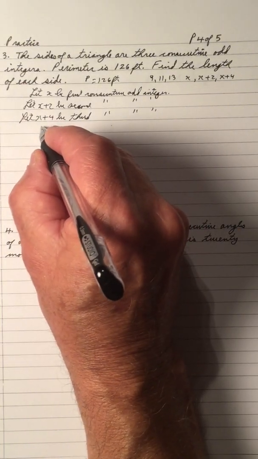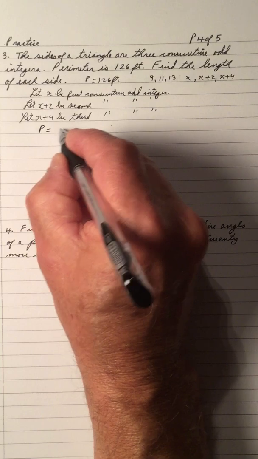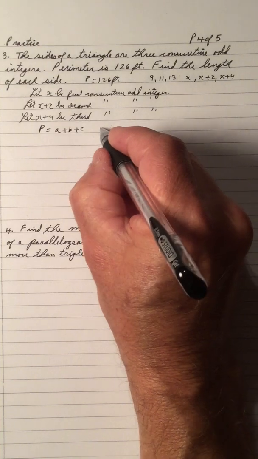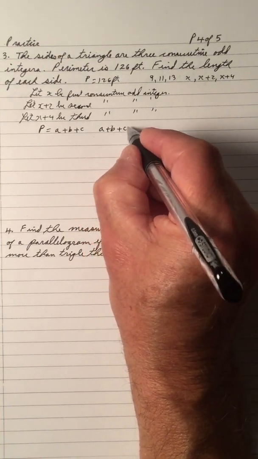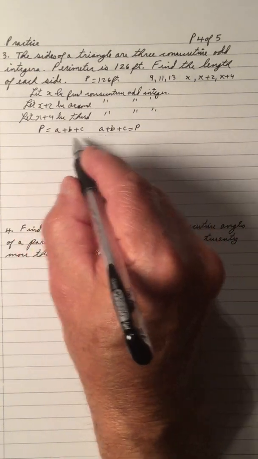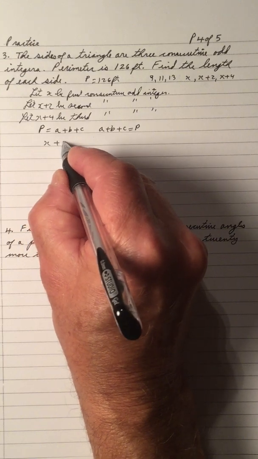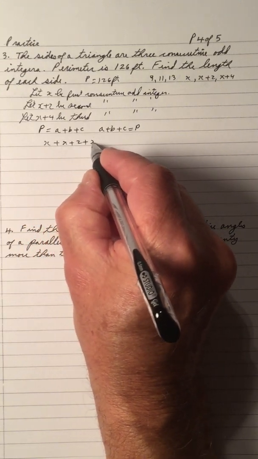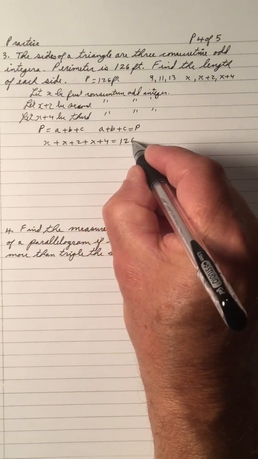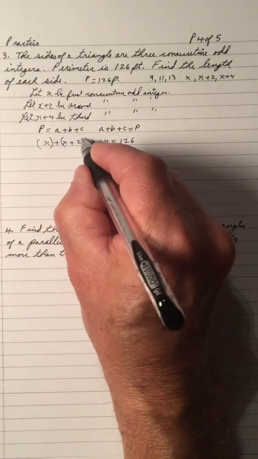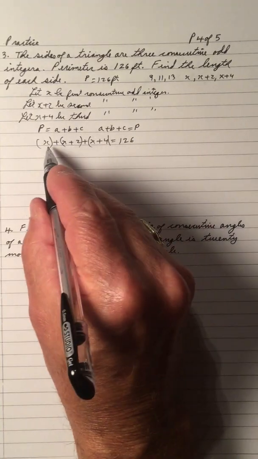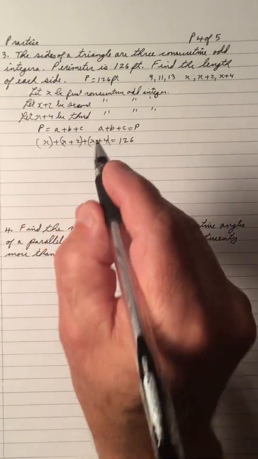Now the formula for perimeter is P is equal to, and all three sides are different, so it's A plus B plus C. Now if you want, you can go A plus B plus C equals perimeter. If you take this one or this one, it makes no difference. So you have x, add on x plus 2, add on x plus 4 equals your perimeter of 126. So that's one side, that's the other side, and that's the third side. The brackets are not necessary, but I'm just showing you that's first, that's the second, that's the third.